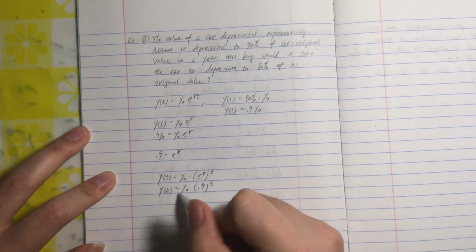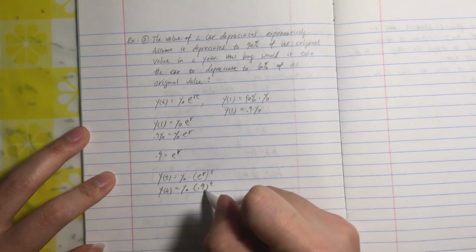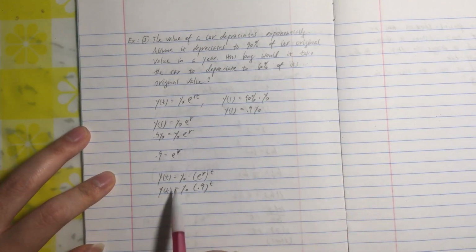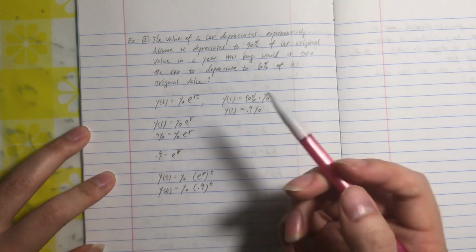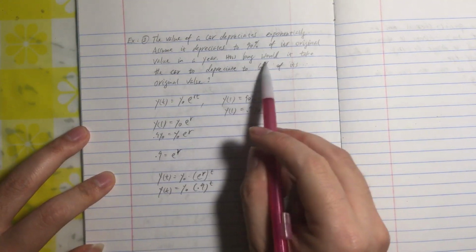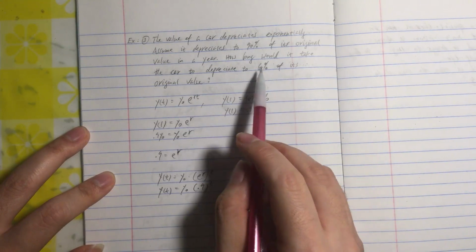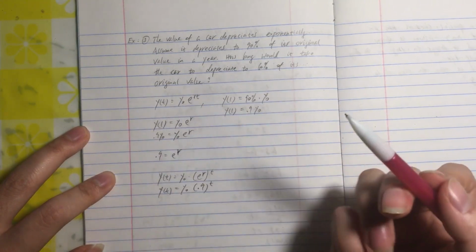So I get y of t equal to y sub 0 times 0.9 to the power of t. That's the simplified formula. Now, based on the simplified formula, answer this question here. How long will it take the car to depreciate to 60% of its original value?